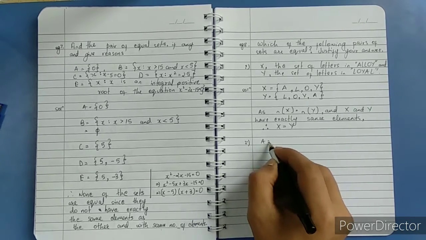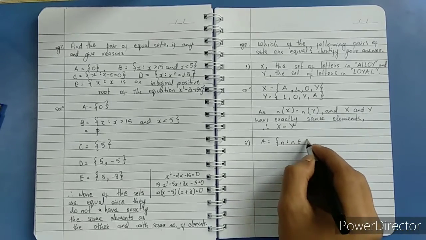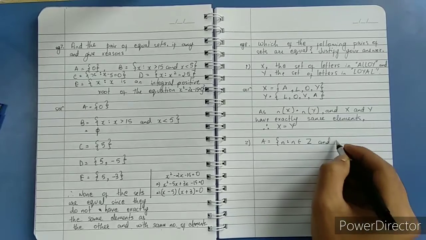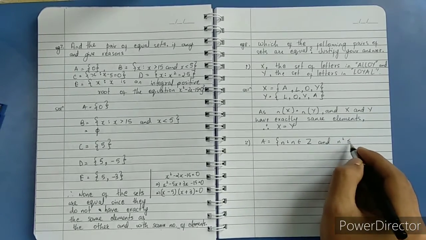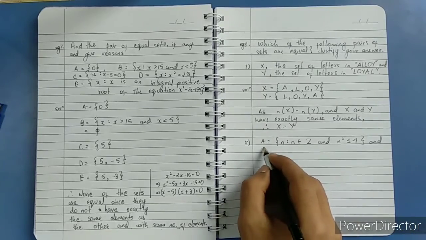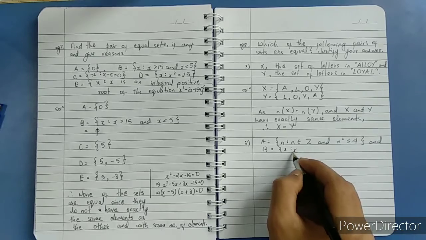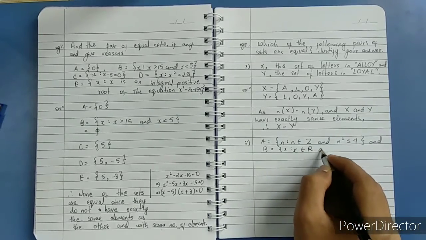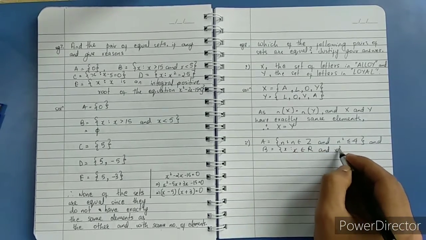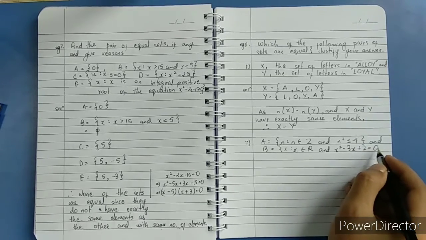Second, A is equal to n such that n belongs to integer, n square is less than or equal to 4, and B is equal to x such that x belongs to real number and x square minus 3x plus 2 is equal to 0.